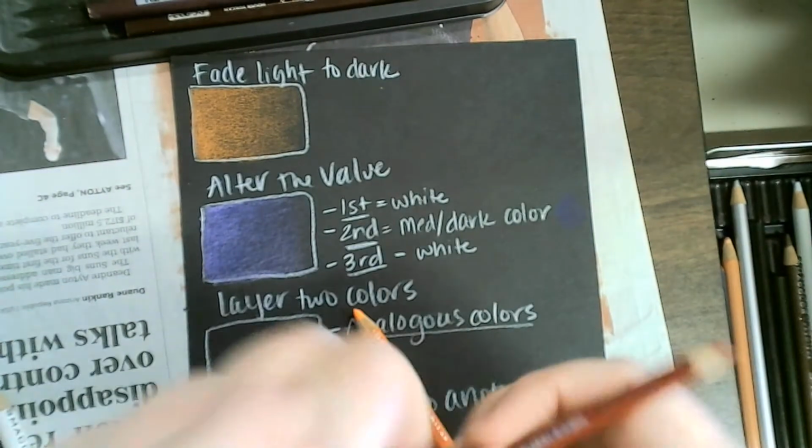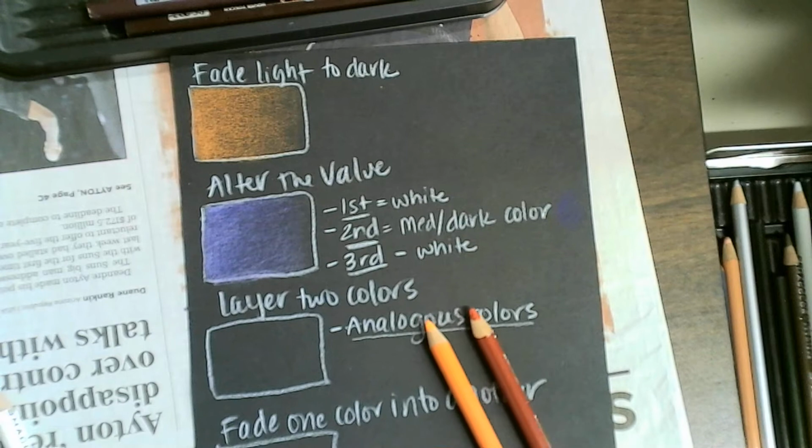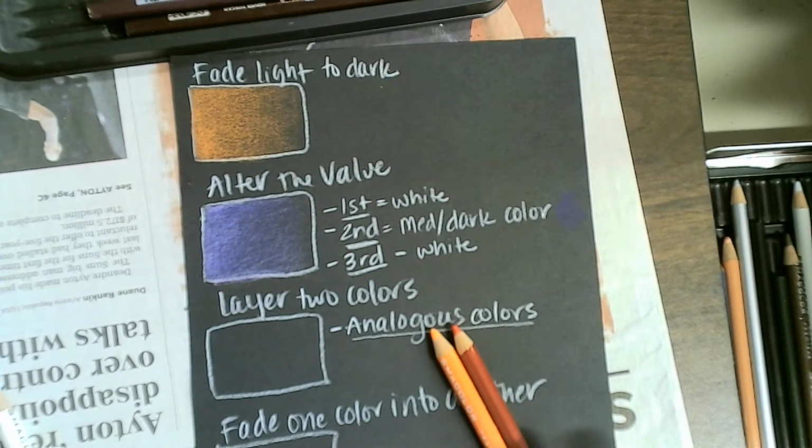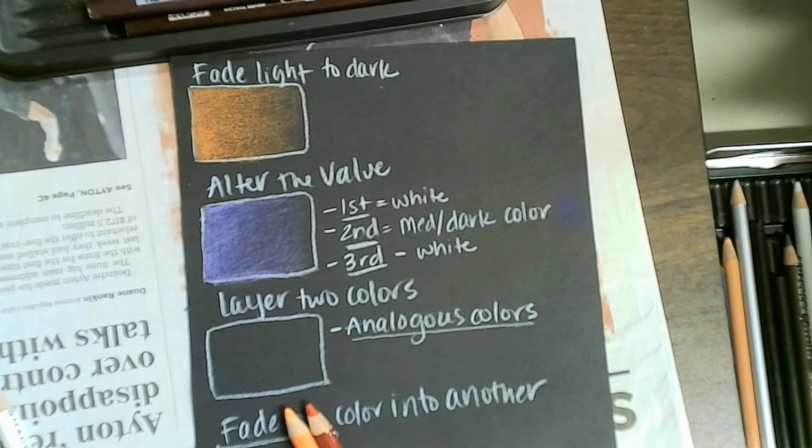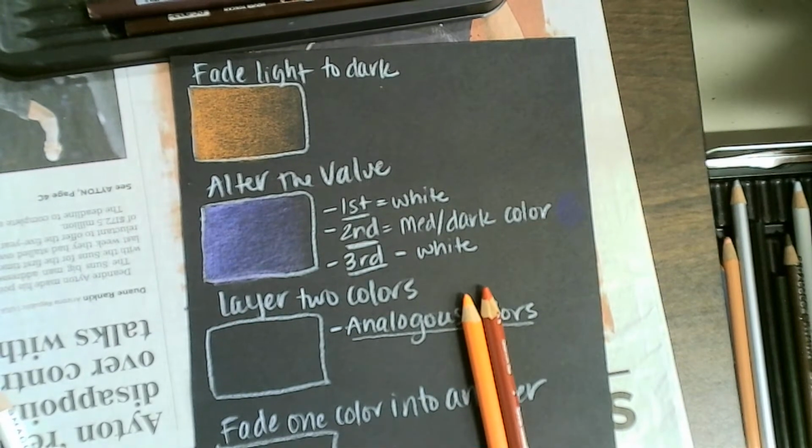I'm going to go orange and red. They're next to each other on the color wheel. I chose like a medium and a darker valued color. You could have 2 light colors, 2 medium valued colors. They just need to be next to each other on the color wheel. So let's say I wanted to use yellow. I'd either use orange or green. If I wanted to use blue, I'm either using green or violet, or another type of blue.